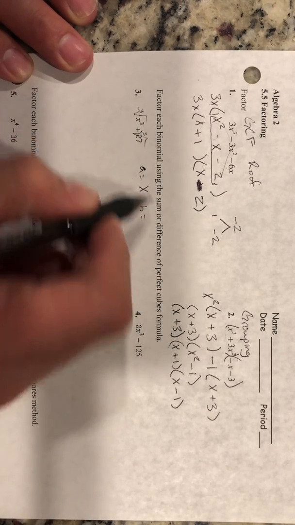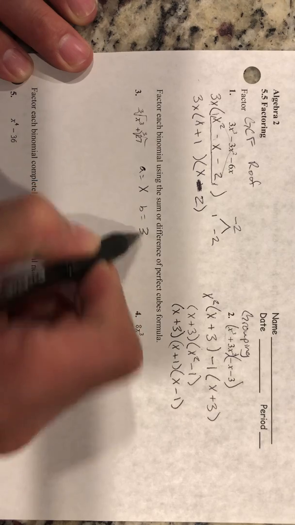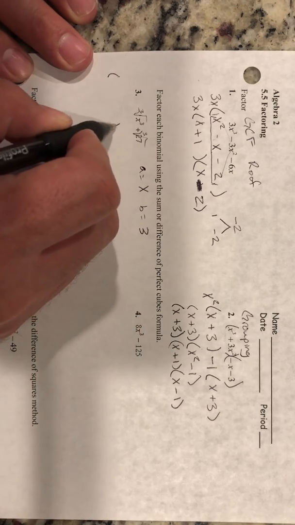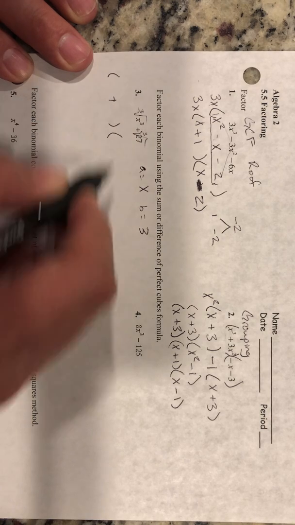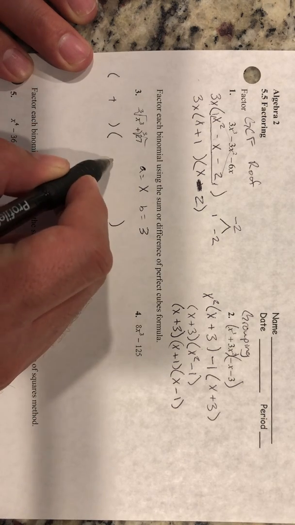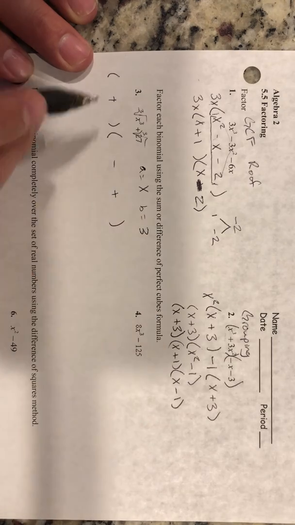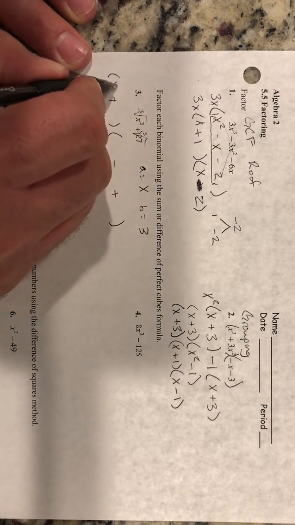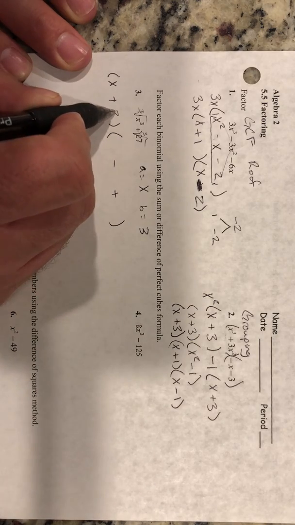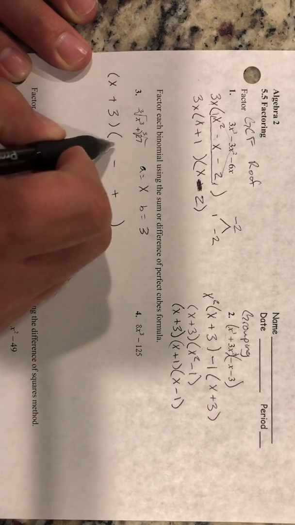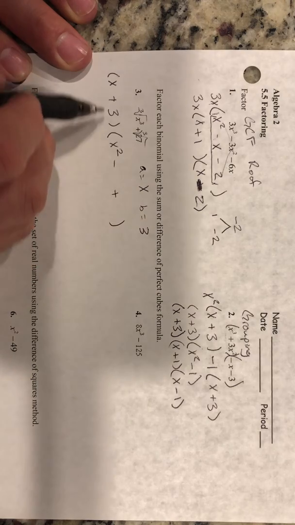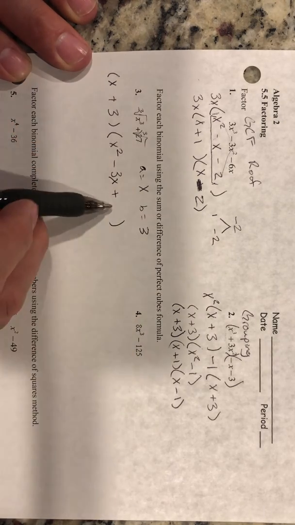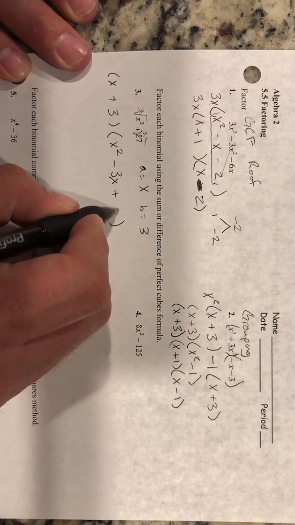So a is just x, b is 3, and then we just follow the formula that is on our formula sheet, where we have one factor times another factor, and we're going to have a plus minus plus. So this is just going to be x, this is going to be 3, this is going to be x squared, this is going to be 3 times x, which is 3x, and then this is going to be 3 times 3, which is 9.